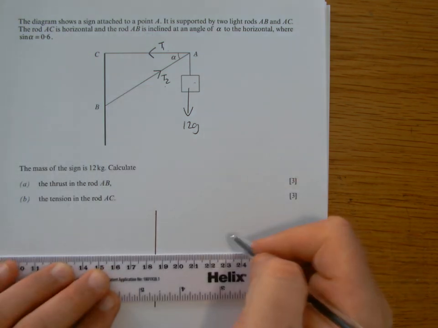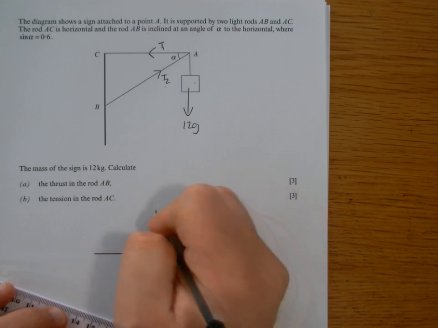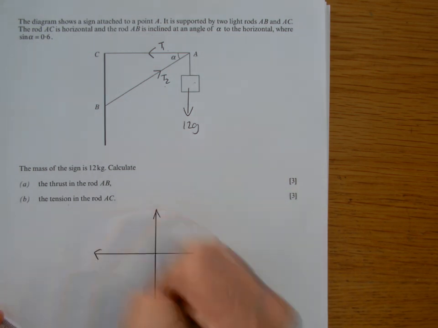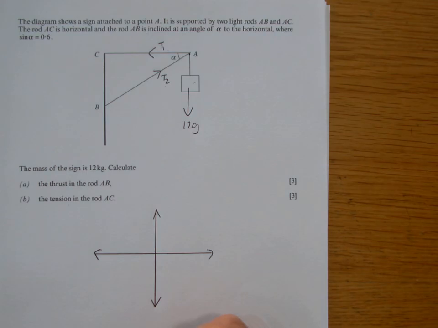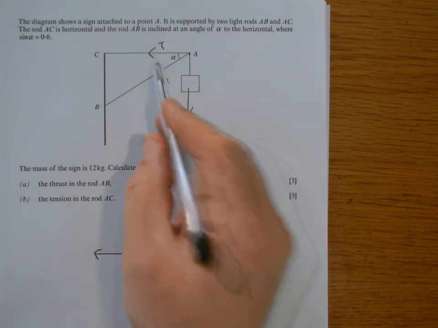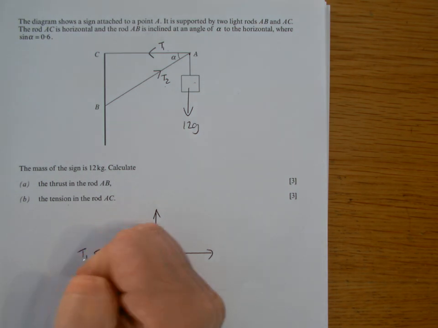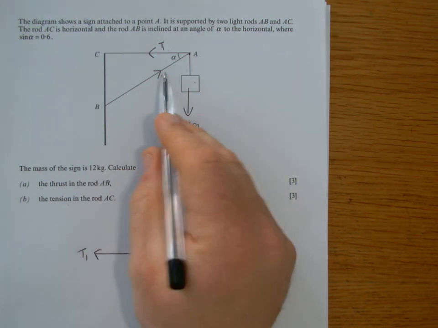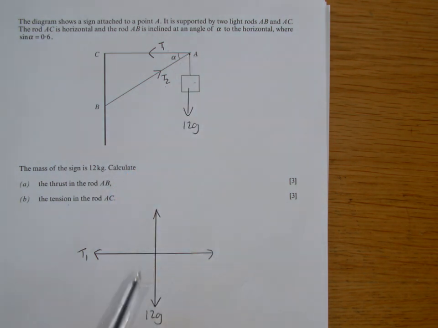One thing that is important as we get to grips with this is that the forces are acting on a point, and this would be point A. Now we know 12g is acting vertically downwards, the weight of the sign. And T1 is going to the left, so that's quite straightforward. The issue with T2 is that it's acting towards the point of equilibrium, so it's pushing towards it.